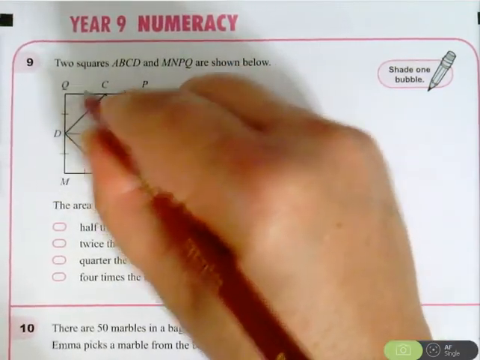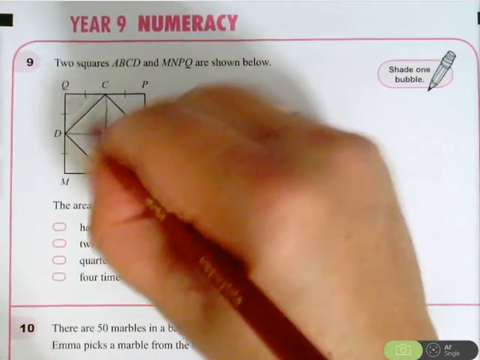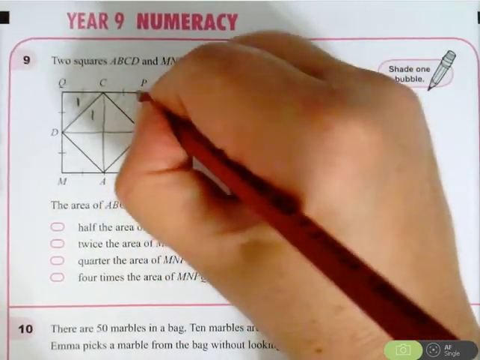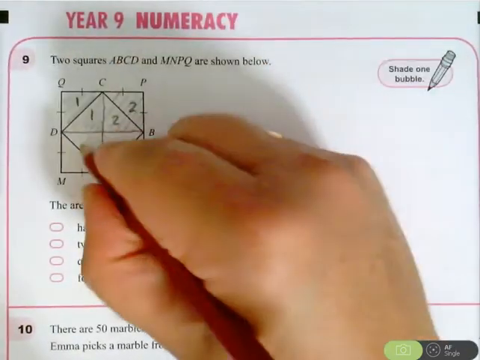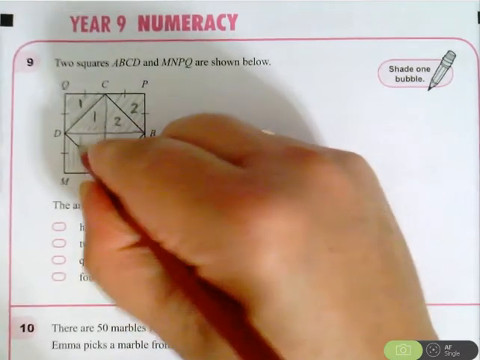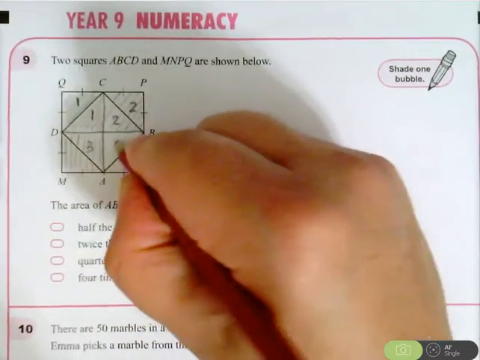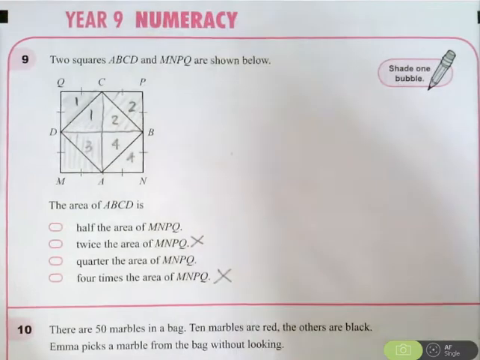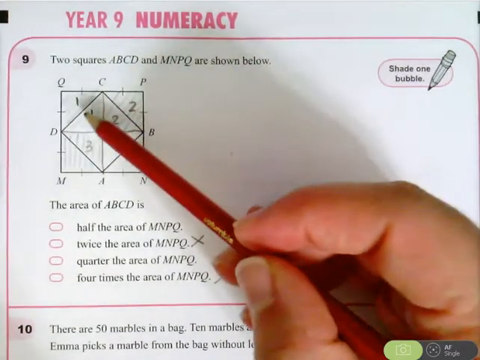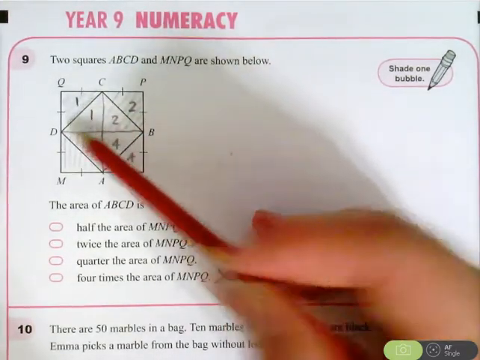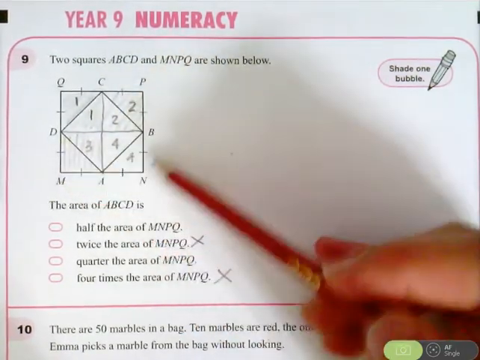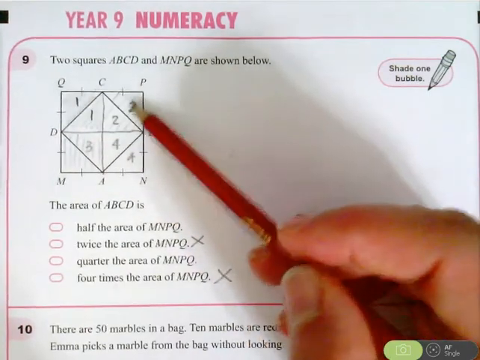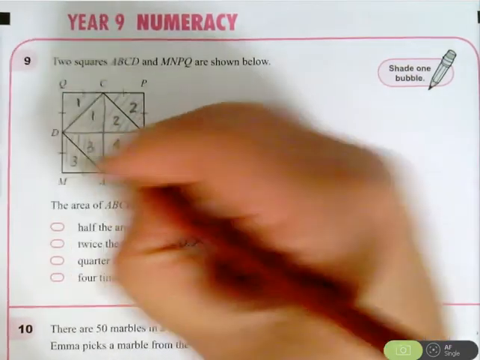Now I can see that this area here is the same as this area there. So I'm going to call these both 1. I can see that this area over here is the same as that there, area 2. This triangle here is the same as that one there, area 3. And then I'm going to keep the last 2 blank. So I can see that the square in the middle is made up of 1, 2, 3, 4. And the whole large square has got 2 1s, 2 2s, 2 3s, and 2 4s.